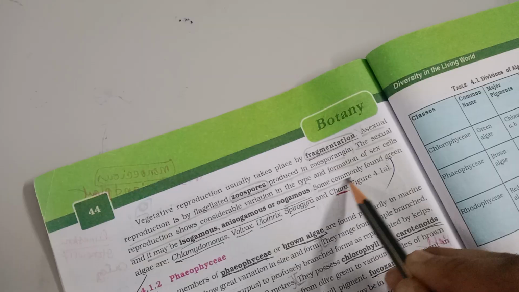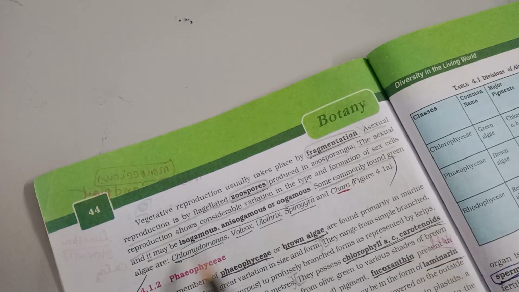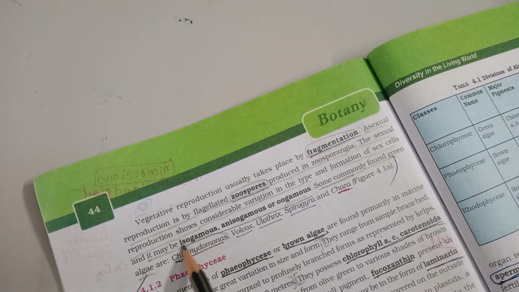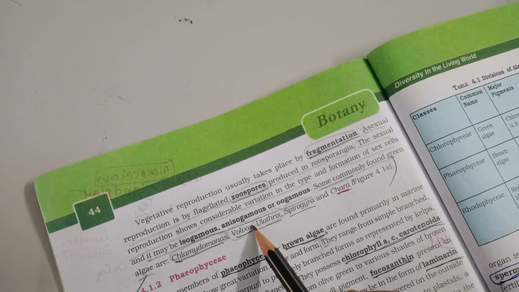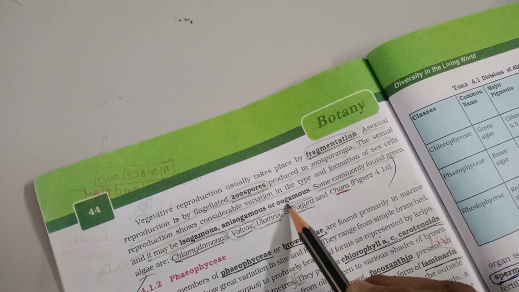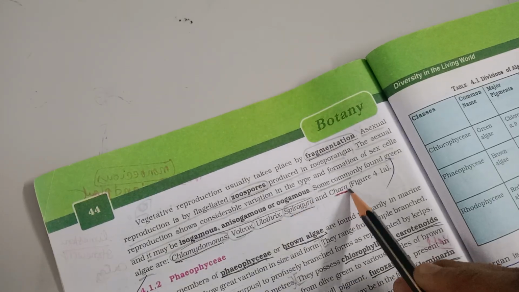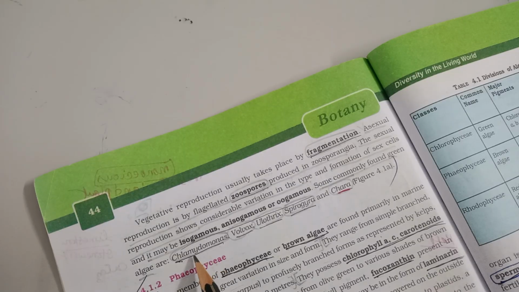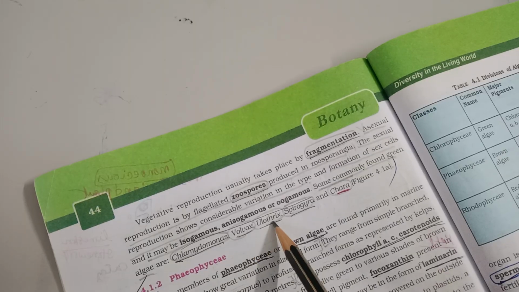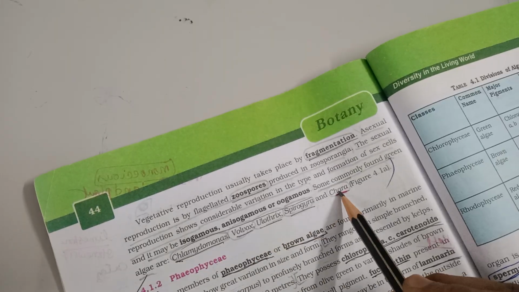So what are some commonly found green algae? Chlamydomonas, Volvox, Ulothrix, Spirogyra and Chara are chlorophyceae members.